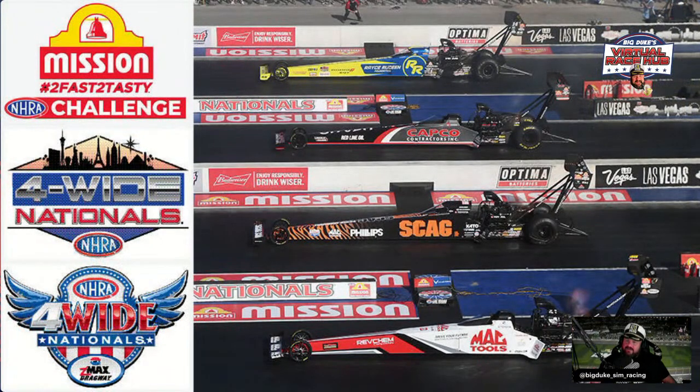But this weekend, the NHRA 4 wide nationals are coming up. I don't know who all knows about drag racing, but you put 4 of these things on the line, that is an absolute power just sitting there idling. I've been fortunate enough to go to probably a dozen national events in my life. I don't understand why NHRA doesn't get as much following as it does. I'm still trying to figure that out.